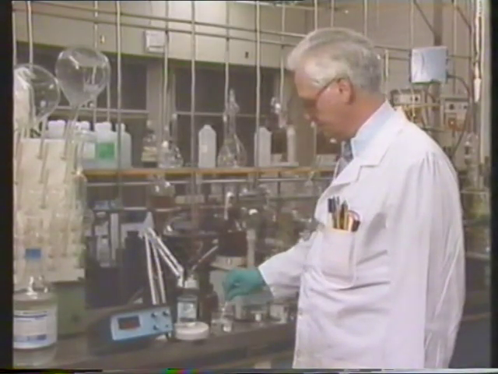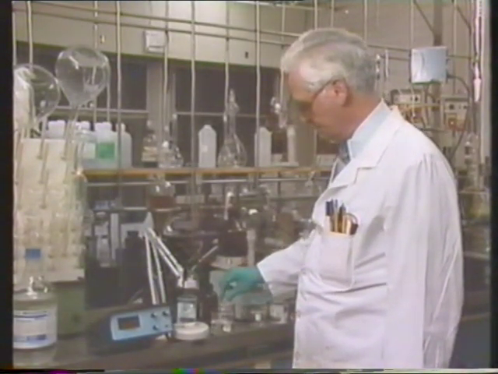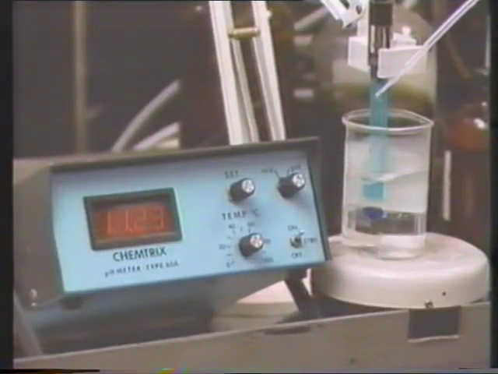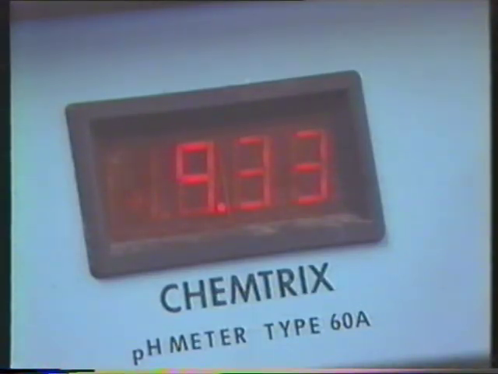Now, to neutralize the solution, we'll slowly mix some hydrochloric acid into the solution. Now you can see that the pH reading is decreasing to its original point, about 7. This is because the hydroxyl ions in the sodium hydroxide have reacted with the hydrogen ions in the hydrochloric acid to produce a neutral solution, water.